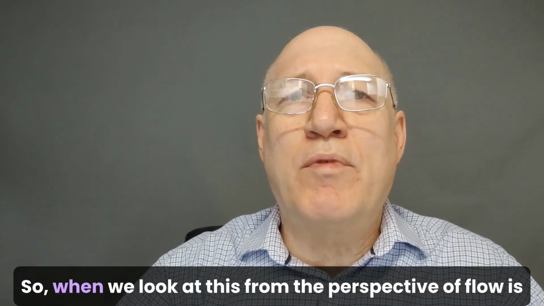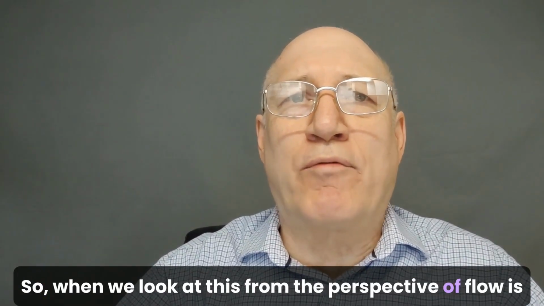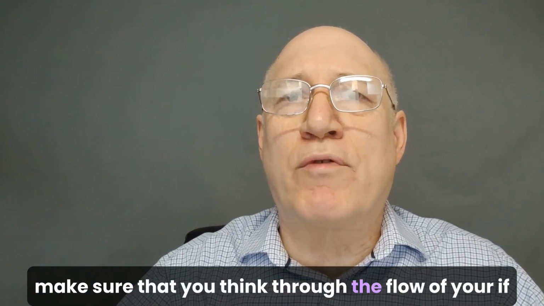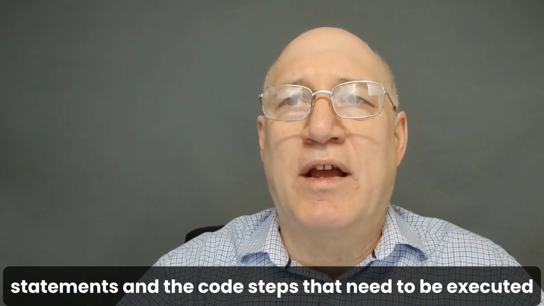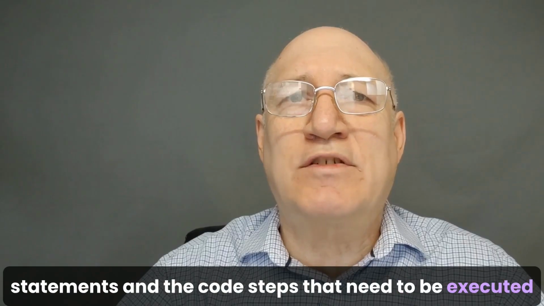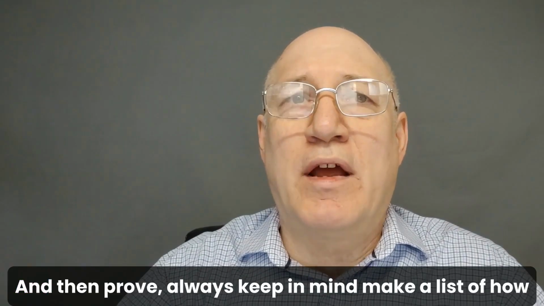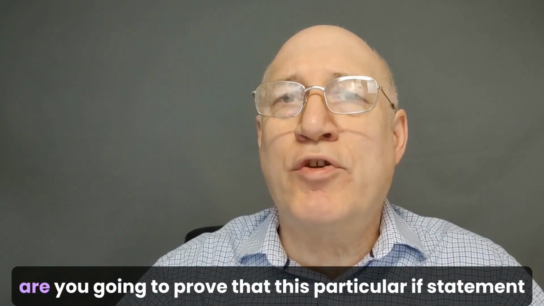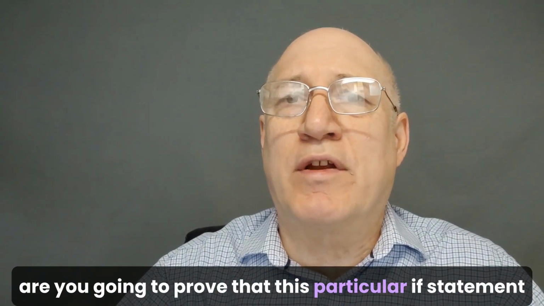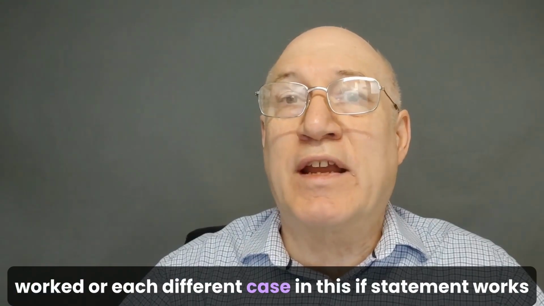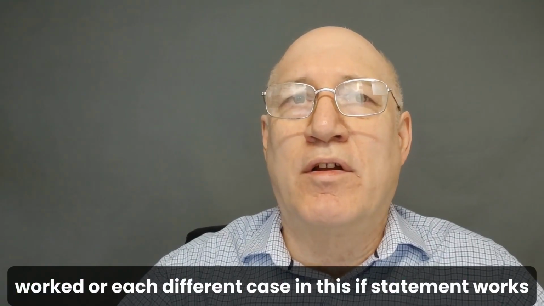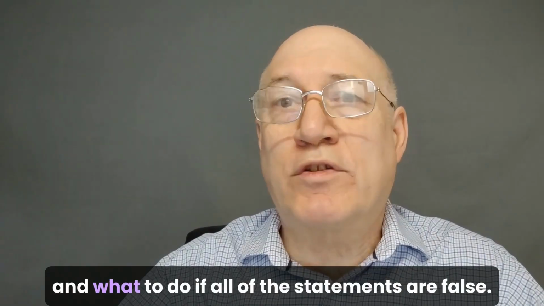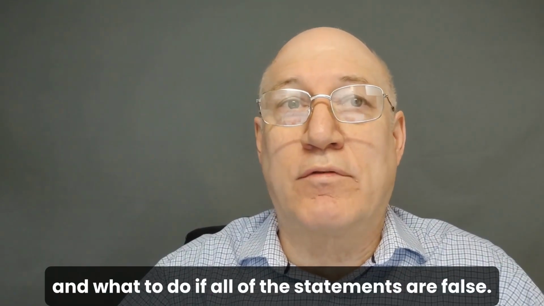So when we look at this from the perspective of flow, make sure that you think through the flow of your if statements and the code steps that need to be executed if the statement is true. And then prove: always keep in mind, make a list of how you are going to prove that this particular if statement worked, or that each different case in this if statement works properly, and what to do if all of the statements are false.